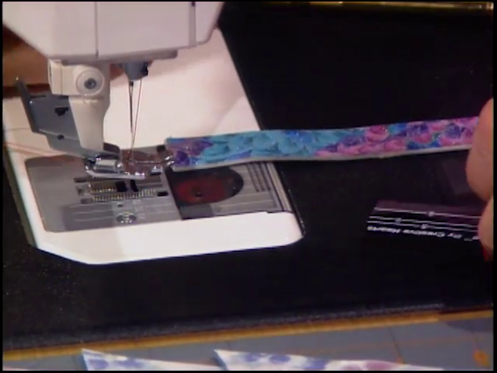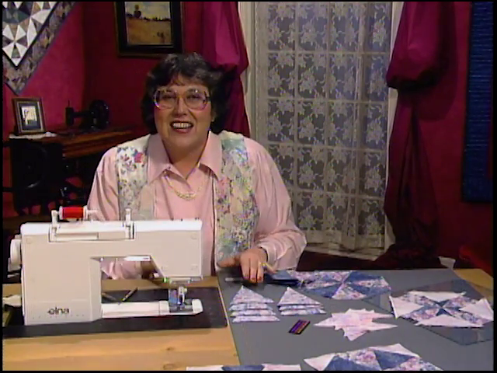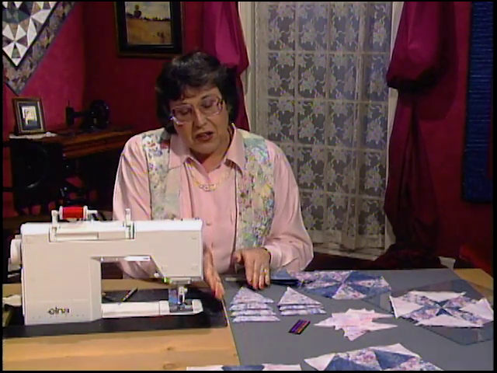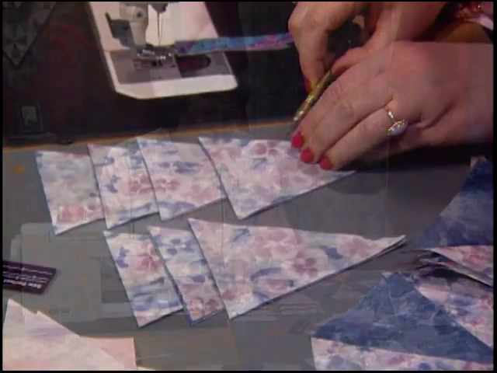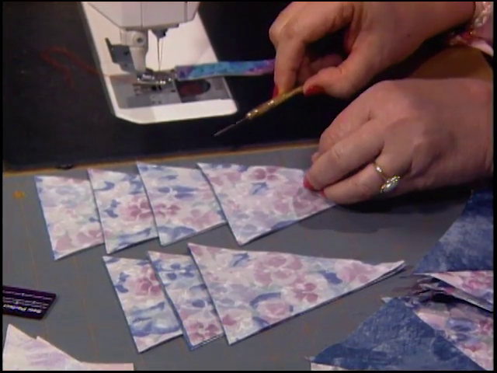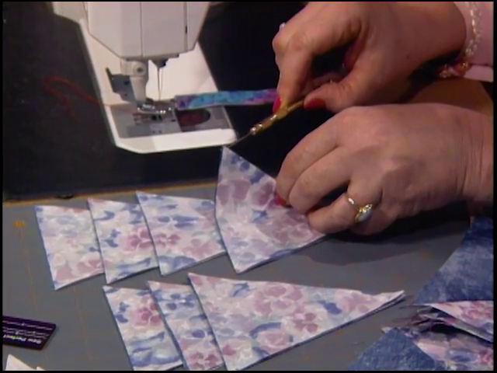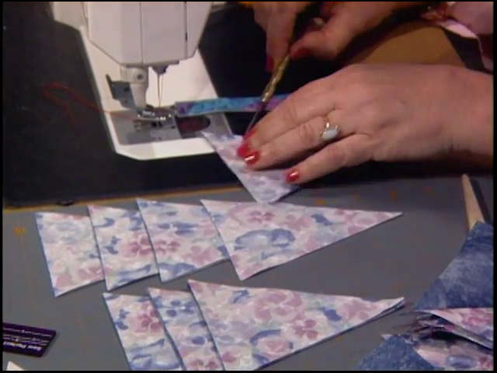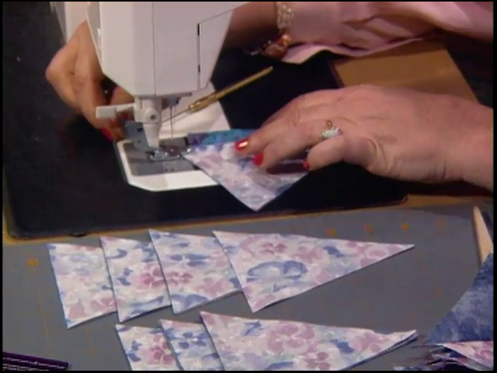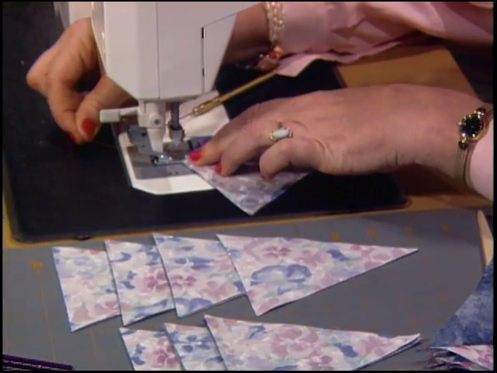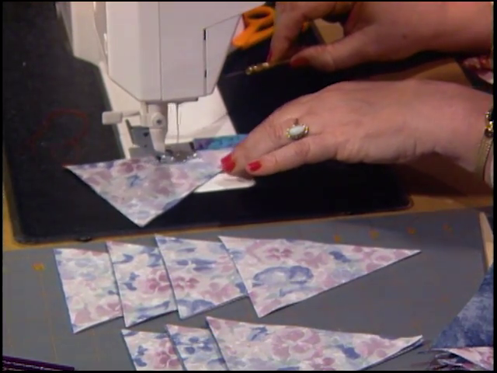Gosh, now how can you go wrong with that one? Now, take your triangles and stack them up so that you're going to be sewing from the wide to the narrow end. And actually line these all up like this. Take your stiletto. Remember, there's 4 in each stack, so just with your stiletto, separate them so that you just have 2. Now use that 15 stitches to the inch. Hold on to those threads in the back because your machine will just love to eat that end right there.